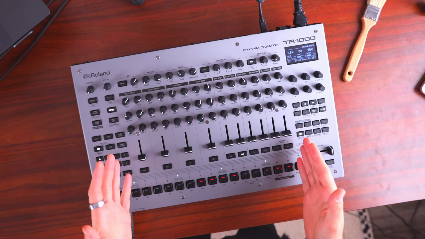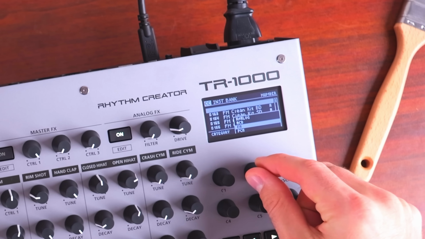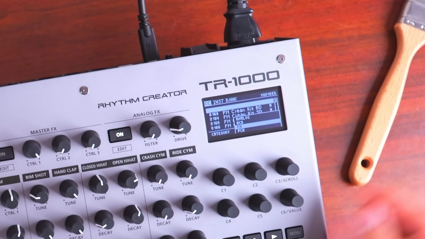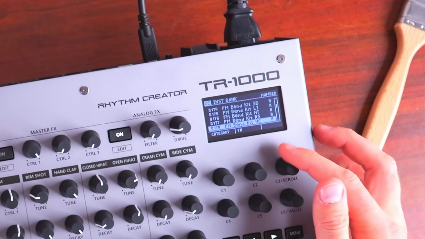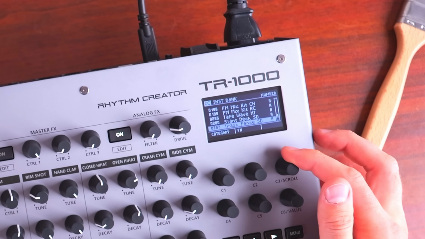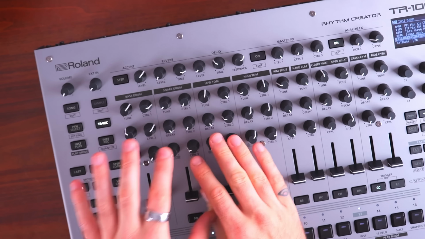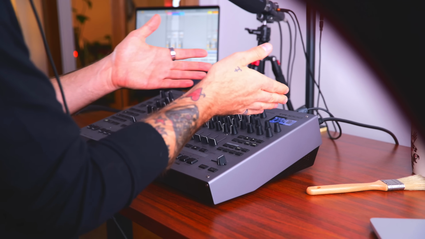You've got ACB technology for all of your Roland drum sounds on the TR-8S as well as the 6S. Same thing here. There's a ton of FM options here as well, so if we go to folder FM, and then we could scroll down through this. These are our FM options. And this is, again, where these extra controls come in really handy with these types of sounds.